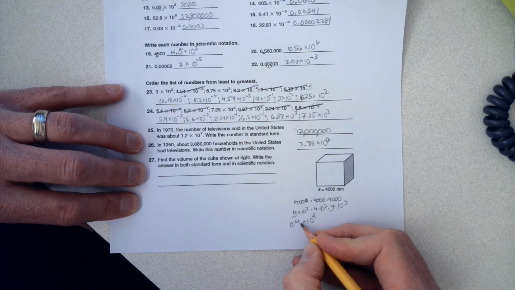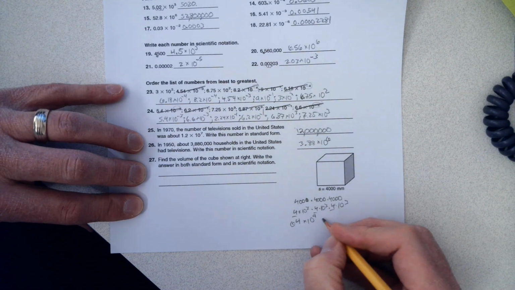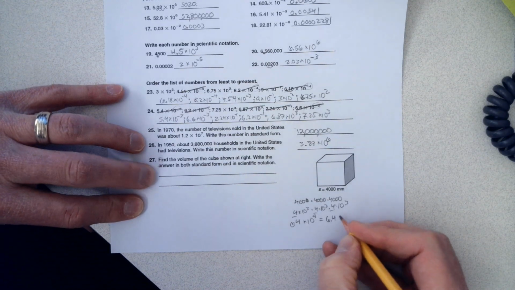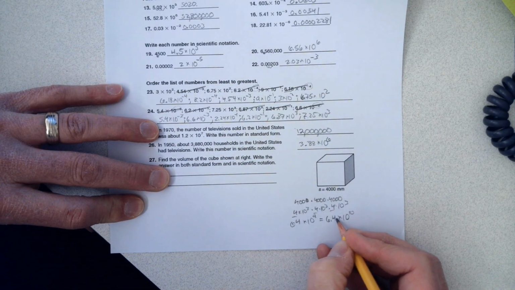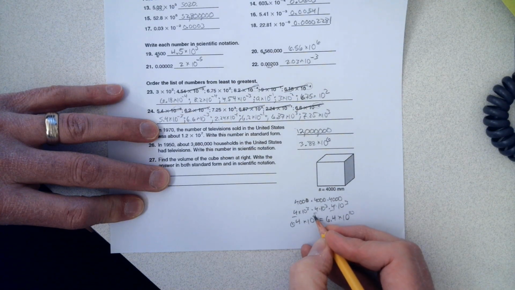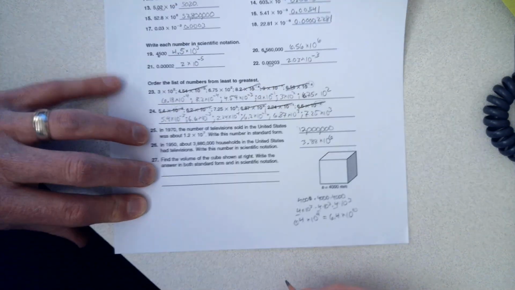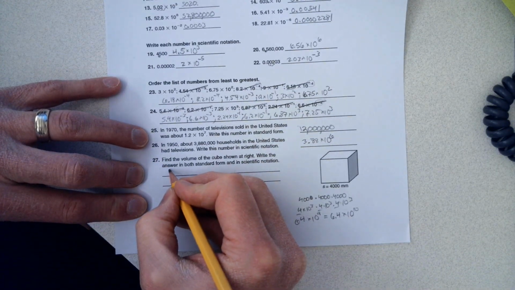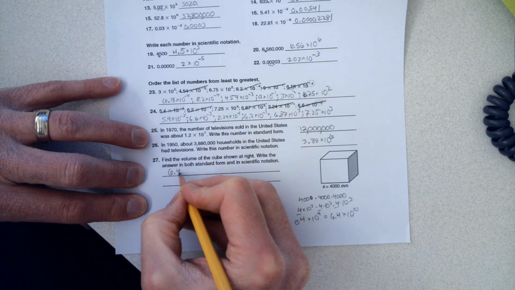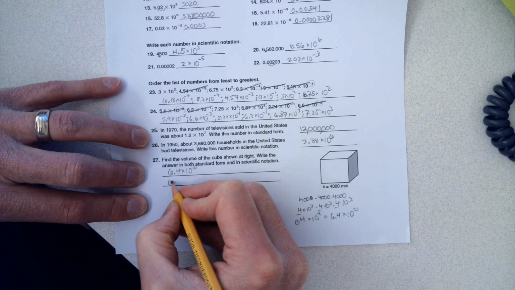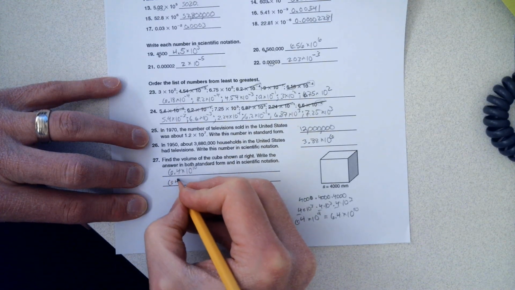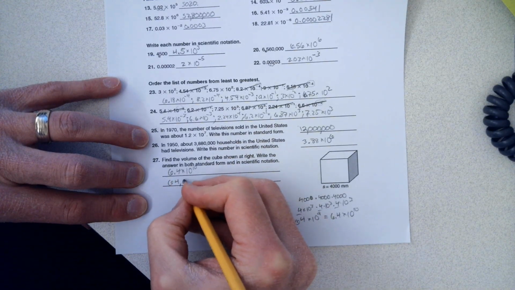Not proper scientific notation there. I moved the decimal point over. This is 6.4 times 10 to the 10th. This number from 64 to 6.4 got smaller, so I had to make the power bigger. One gets bigger, one gets smaller. So in scientific notation, that's 6.4 times 10 to the 10th. And in standard form, that is 64 and then 9 zeros.